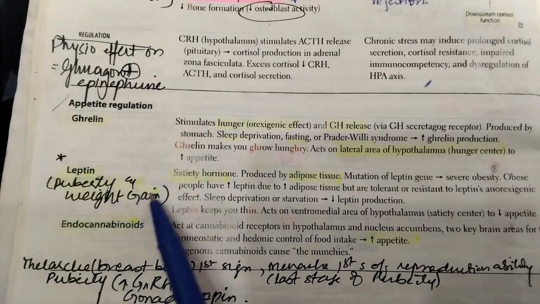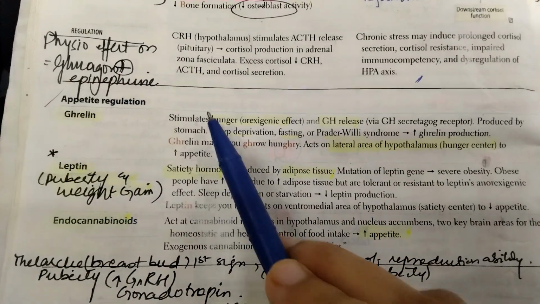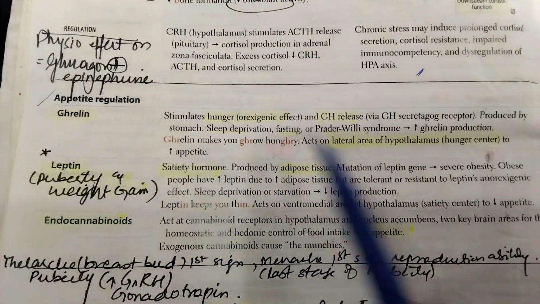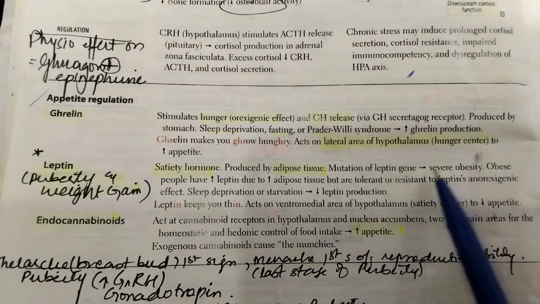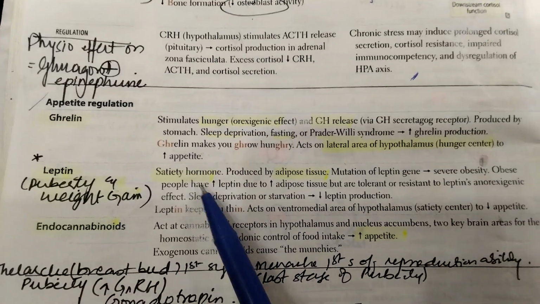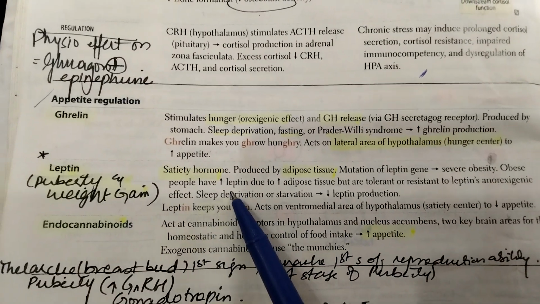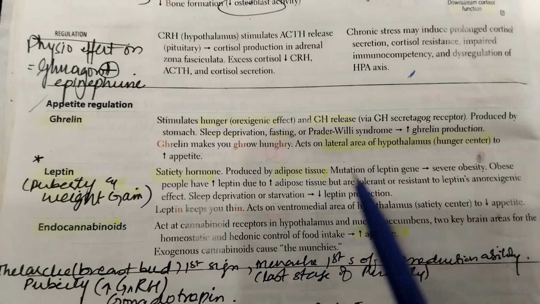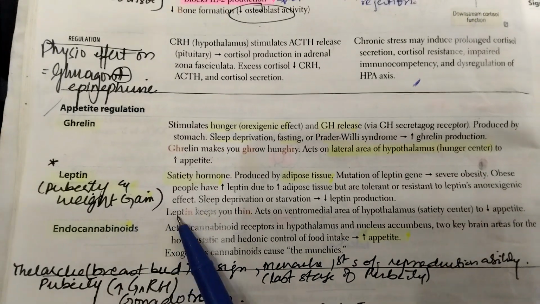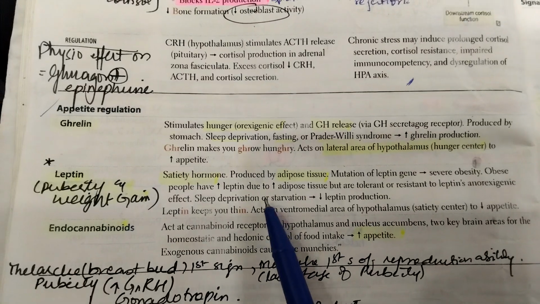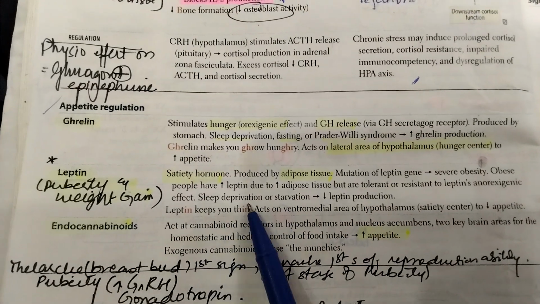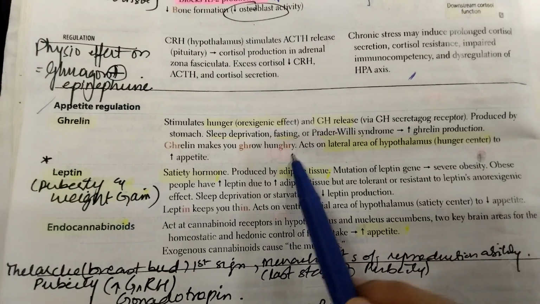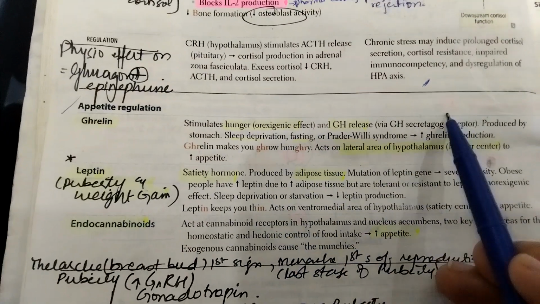Then comes leptin. It's for puberty and weight gain. It's a satiety hormone, the opposite of ghrelin, and it is produced by what? Adipose tissue. The upper one was by the stomach. So mutation of the leptin gene will lead to severe obesity, right? People who are obese will have increased leptin due to increased adipose tissue, obviously, but they are resistant to leptin's anorexigenic effect. The things which will decrease its production would be sleep deprivation or starvation. Obviously, in that case, your other hormone, ghrelin, would be increased. Sleep deprivation would increase ghrelin.